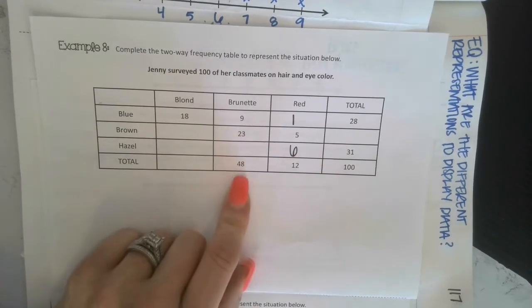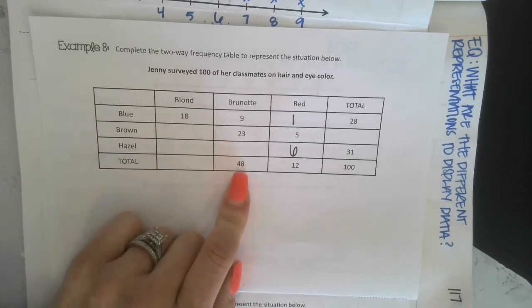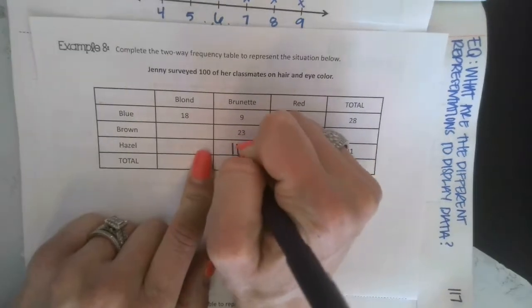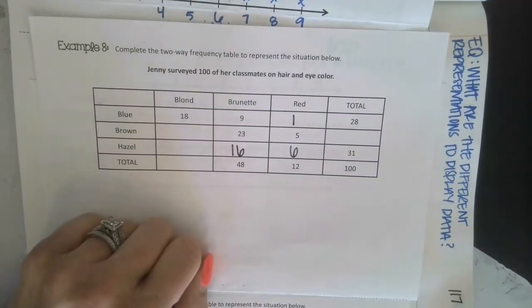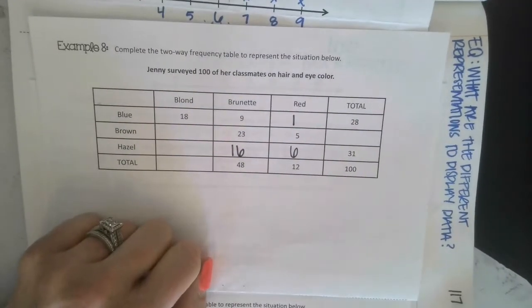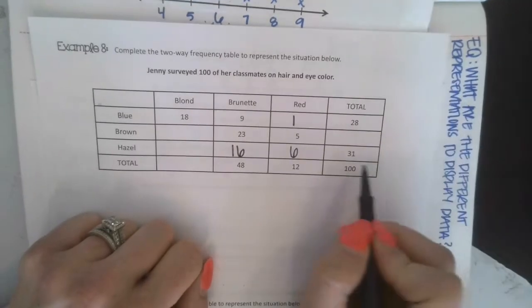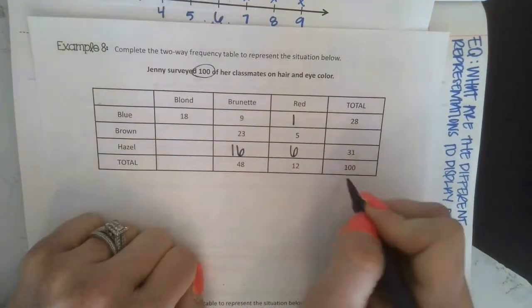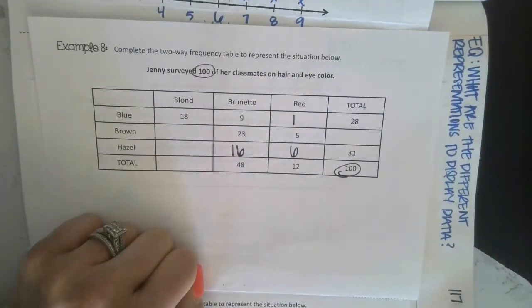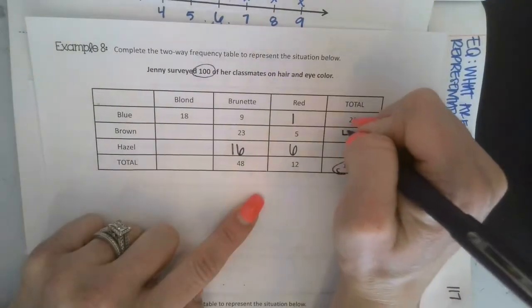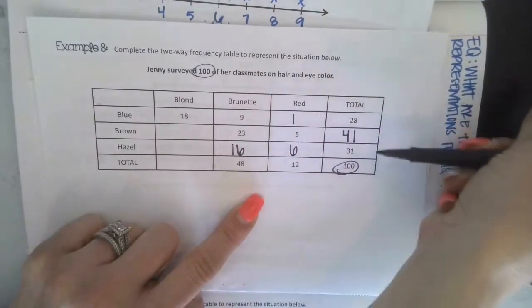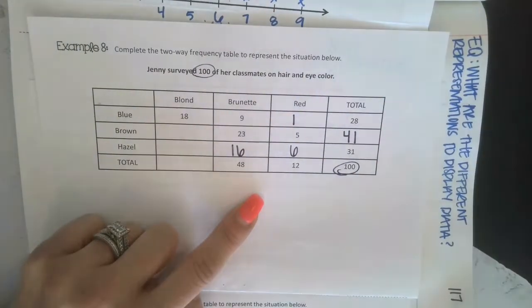Plus this guy equals 48. So when I do that math, again, I'm going through this kind of quickly, but it's 16. Now I can start filling in other gaps. Okay, this total, she surveyed 100 classmates, so this should be 100. Okay, that makes this one 41 because 28 plus 41 plus 31 is 100.